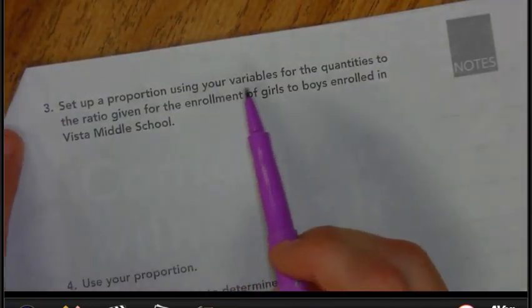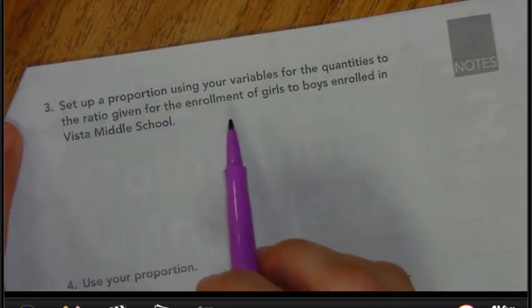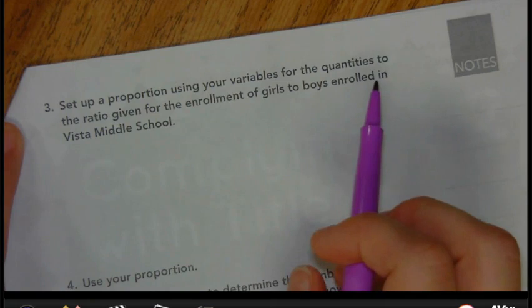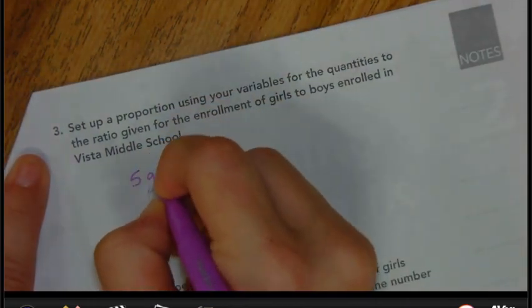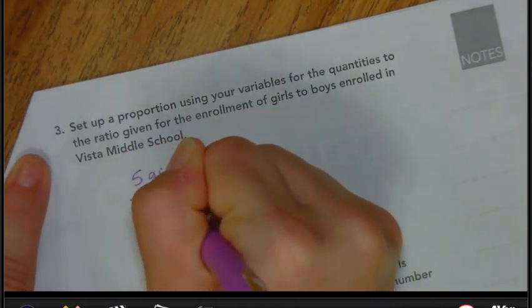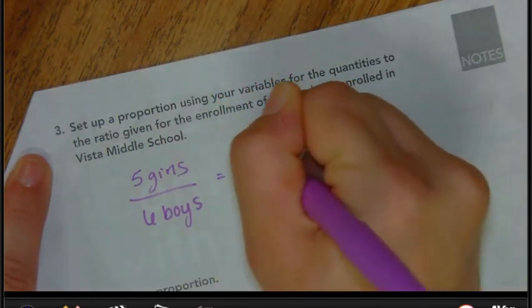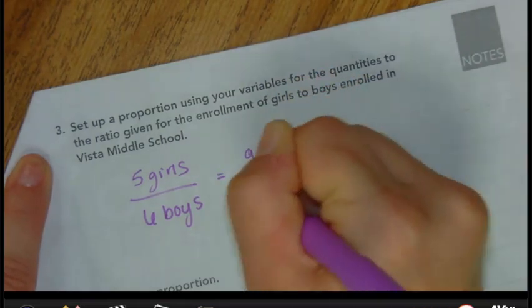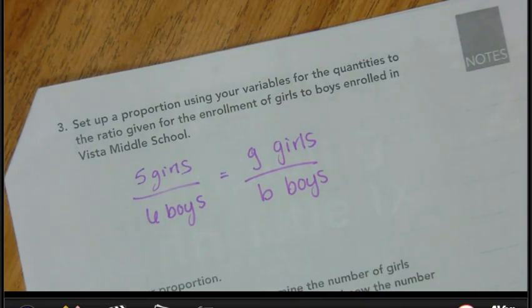Set up a proportion using variables for the quantities to the ratio given for the enrollment of girls and boys. All right, so I know that I have 5 girls to every 6 boys. Okay, and we can set this equal to G girls or B boys. Okay, because we're finding either one of those. We're not sure which one we're finding until we know what we're looking for or what we have.